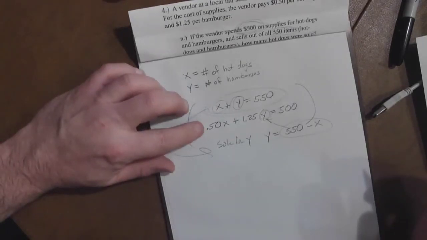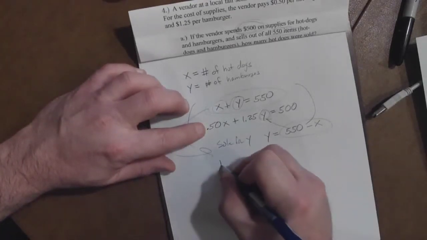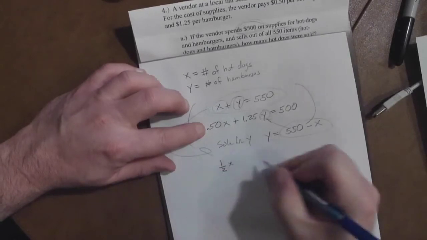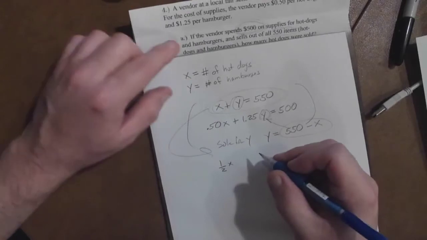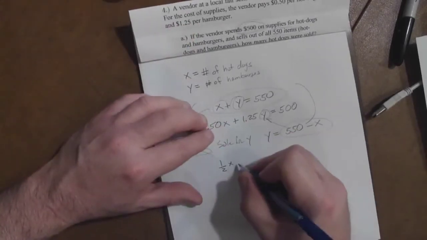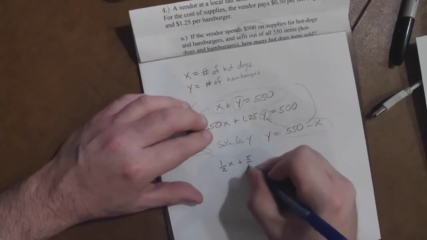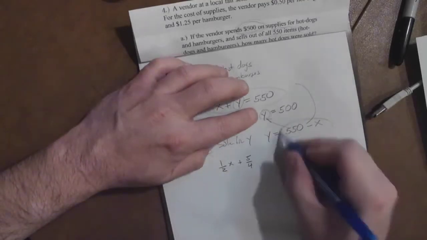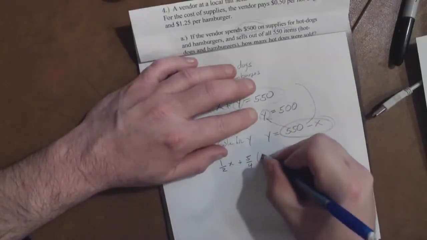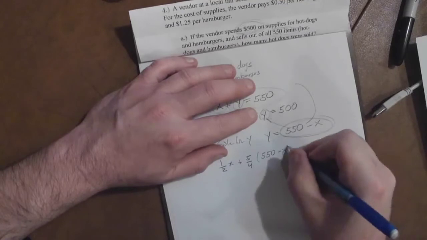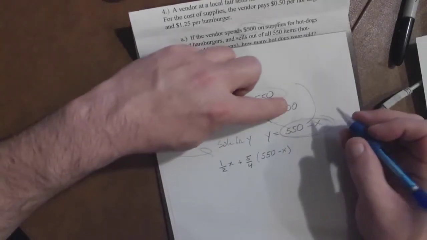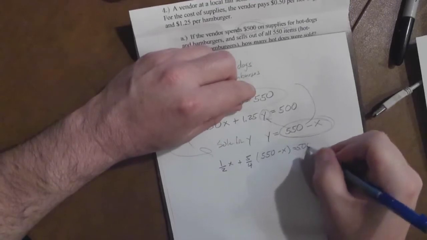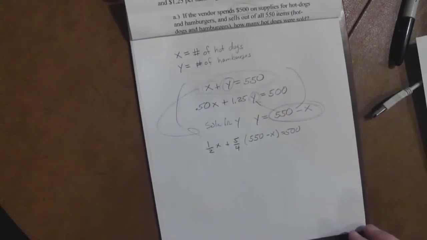And let me go ahead and change these over to fractions. This might work a little nicer for us. 1/2 x, 50 cents is 1/2 x, plus $1.25 is 5/4 y. Now, y is being replaced with 550 minus x. So let's replace that with 550 minus x. And then what do we know all that equals? That all equals 500 in value. So there is our equation.